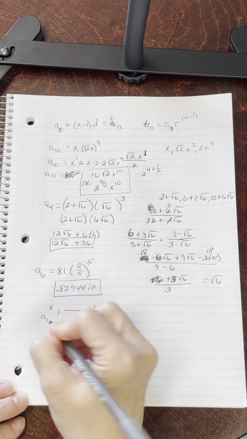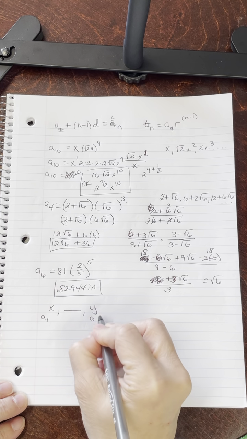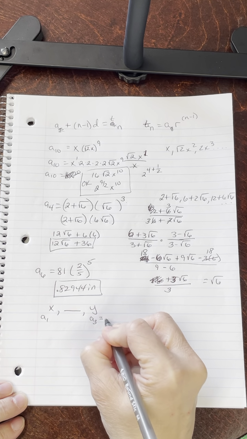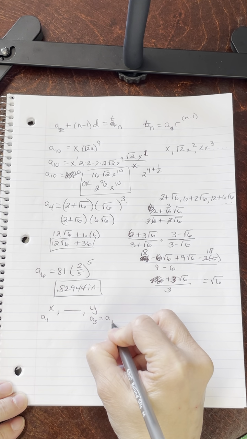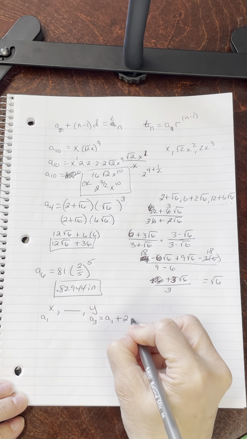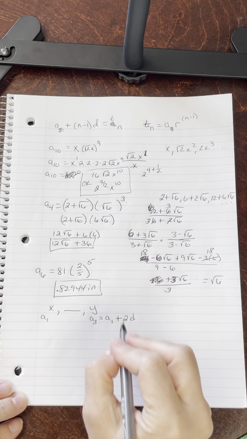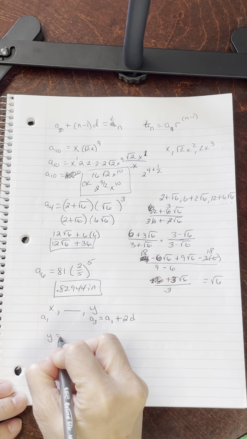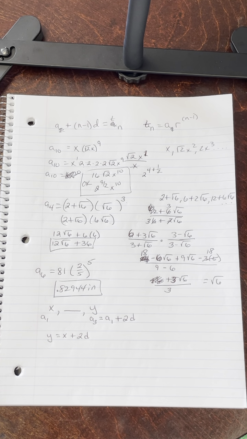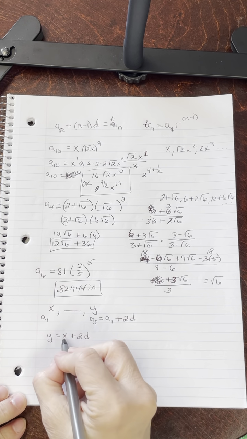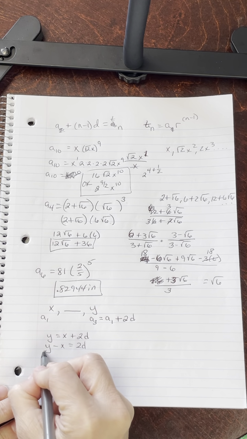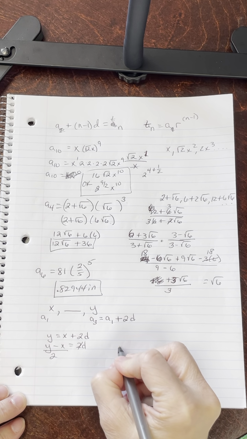Okay, so let's call this one a sub 1, and this one is the third term. And so its formula is coming from a sub 1, and this was arithmetic, so plus, and it's the third one, so 3 minus 1 is 2 times the common difference. So let's put all this together. Y equals x plus 2 differences. To find the difference, then we want to minus the x, y minus x equals 2d, and divide by 2 on both sides to get what the difference is.